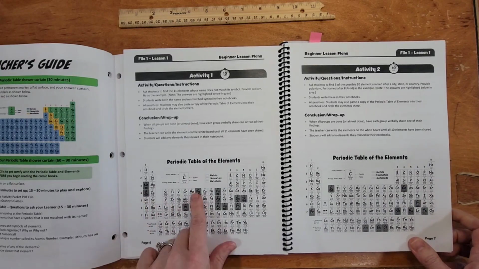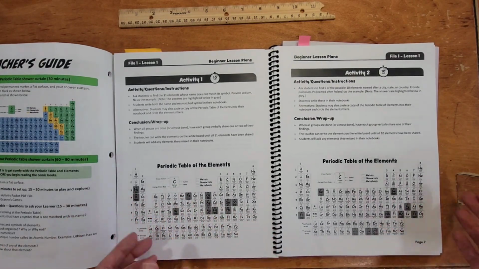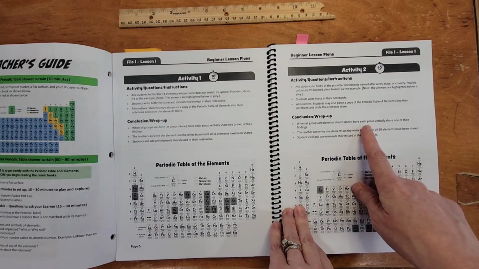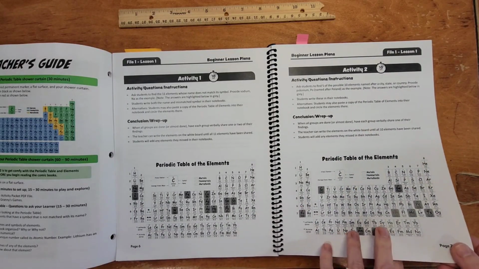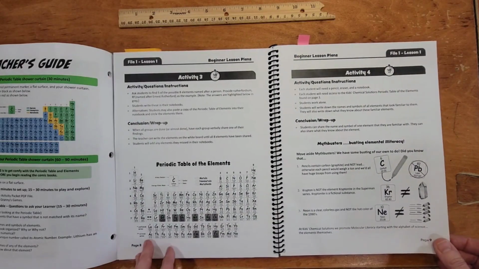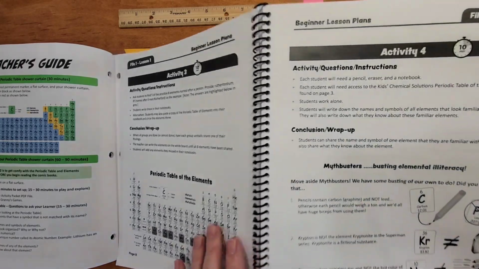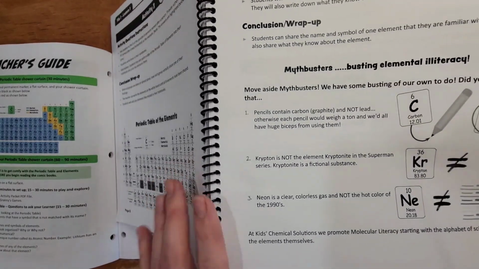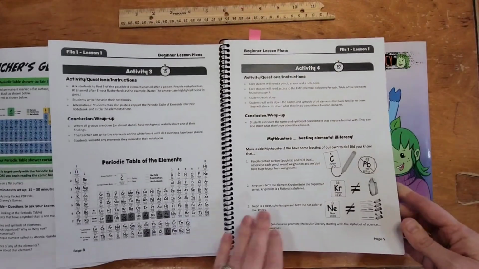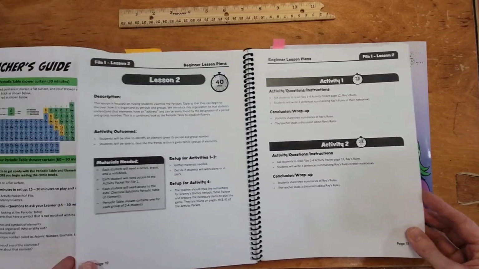So it shows how they would have the certain ones highlighted. So we did this kind of as a group thing because my kids are younger. Here they're looking for some of the ones that look like they're named after cities, states, or countries. Here they're looking for ones that look like they're named after people. Here they've got some Mythbuster things too at the bottom where they're explaining things that people might not understand, which is really cool, just like commonly misunderstood elements.